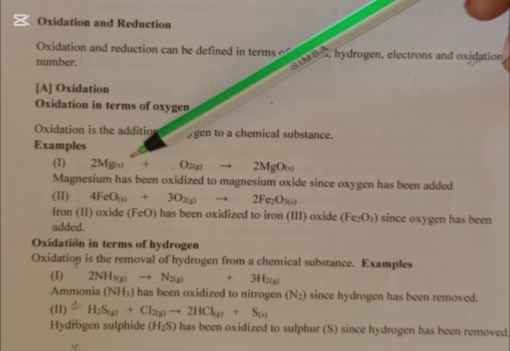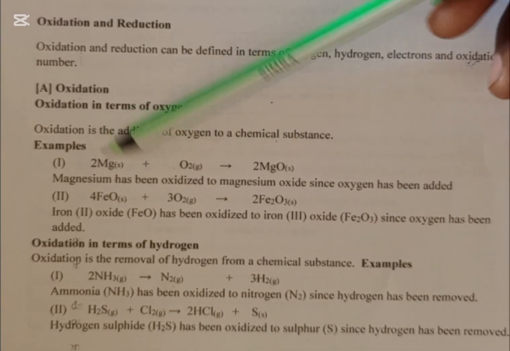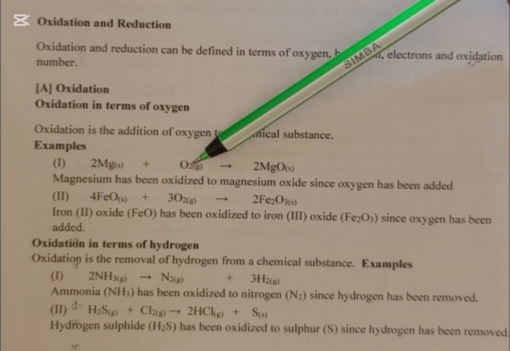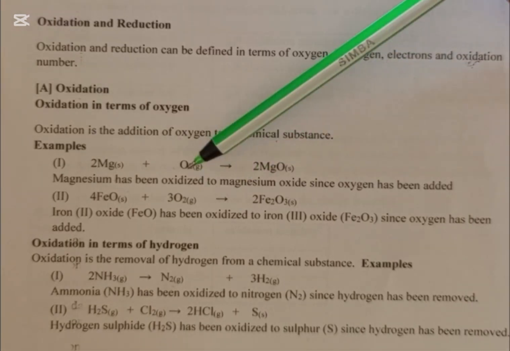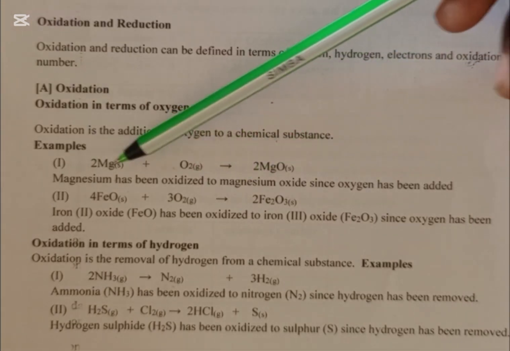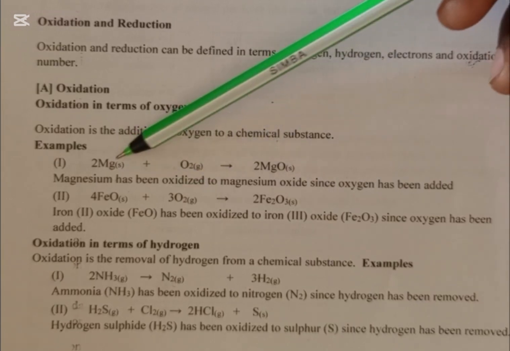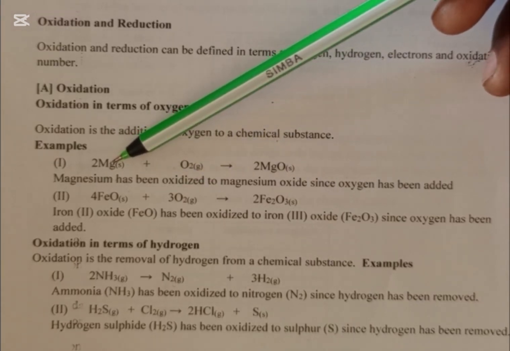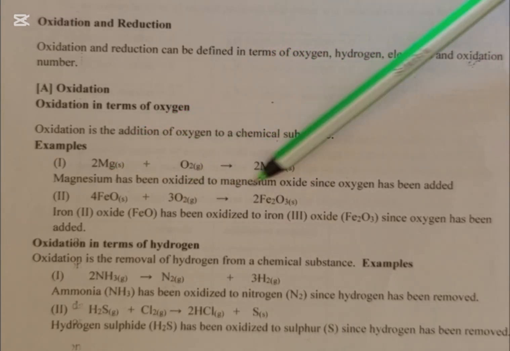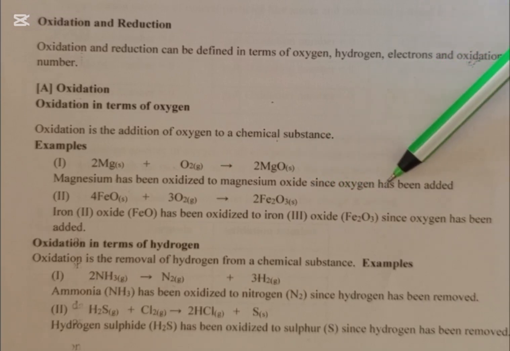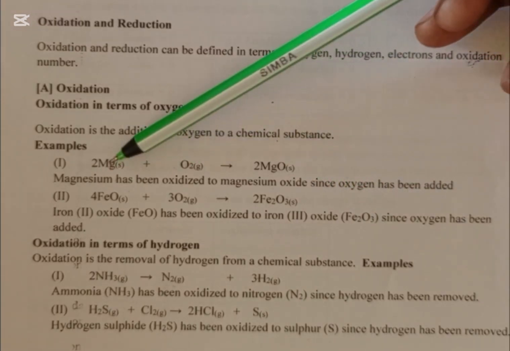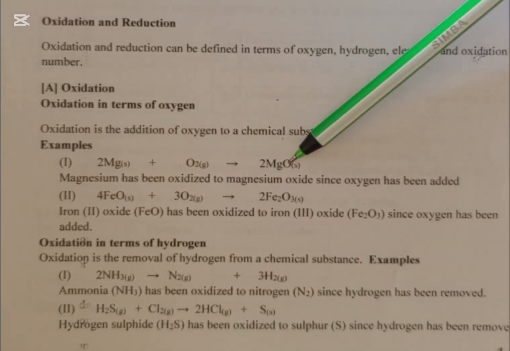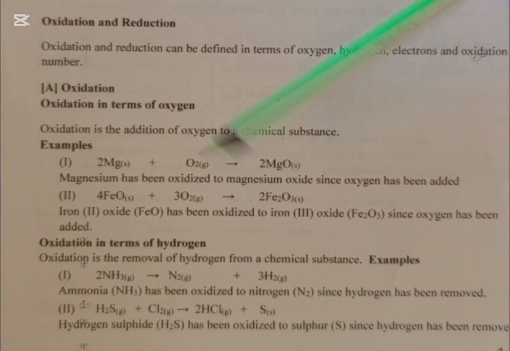So let's take an example. This is magnesium burning in oxygen, or reacting with oxygen, to produce magnesium oxide. Since we've added oxygen to magnesium, we say that magnesium has been oxidized to magnesium oxide. So we've added this oxygen to magnesium to form magnesium oxide. So it has been oxidized.